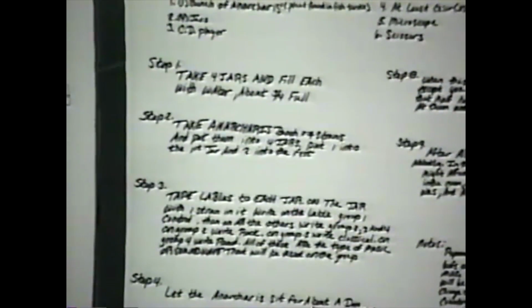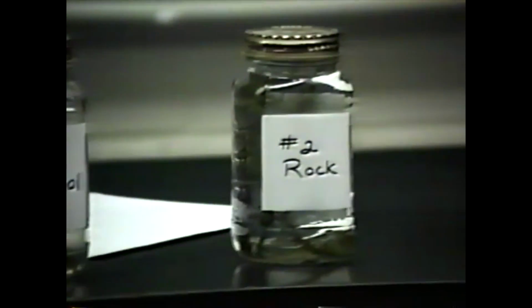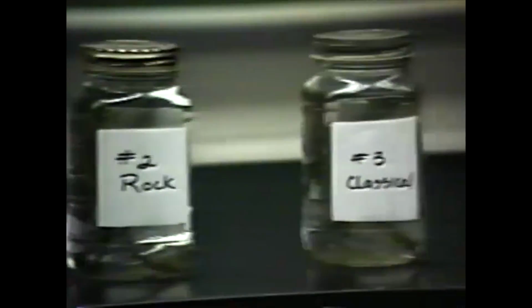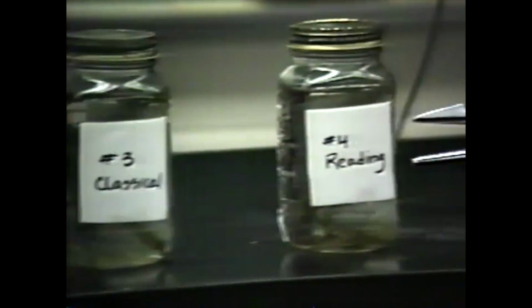Then the second step I did was to take anacharis, and I took 7 strands of anacharis and put them into 4 jars. One control strand. Second group, I subjected it to listen to rock music. The third group, I subjected it to classical music, and the fourth one, I read to it.